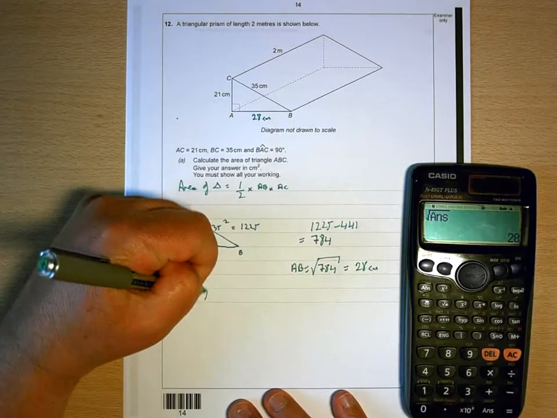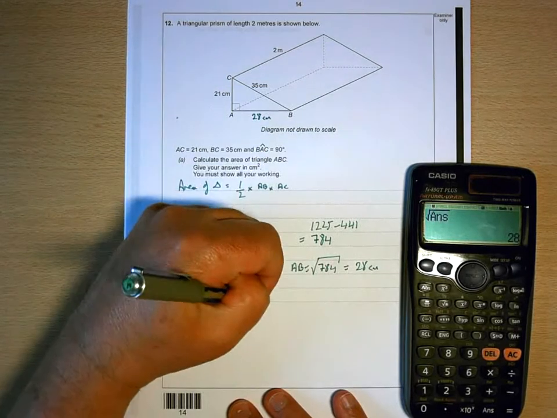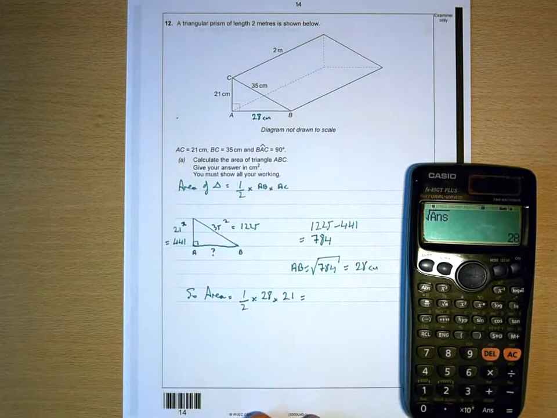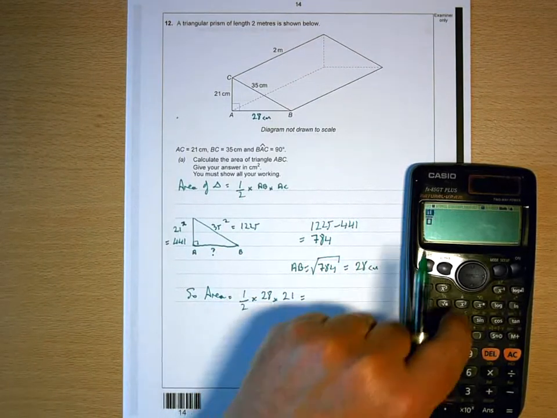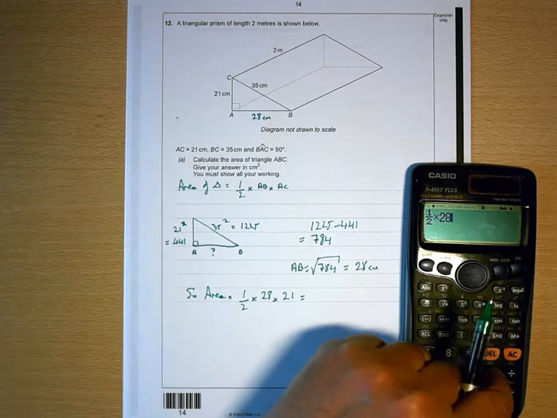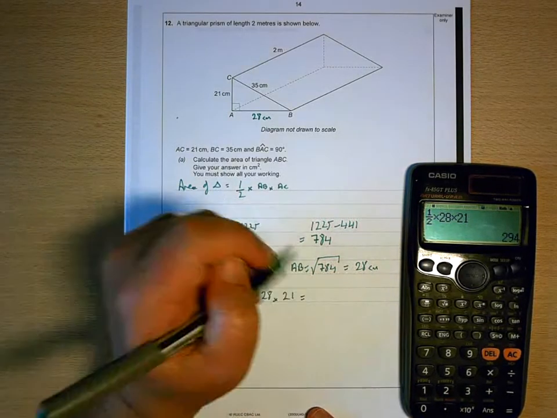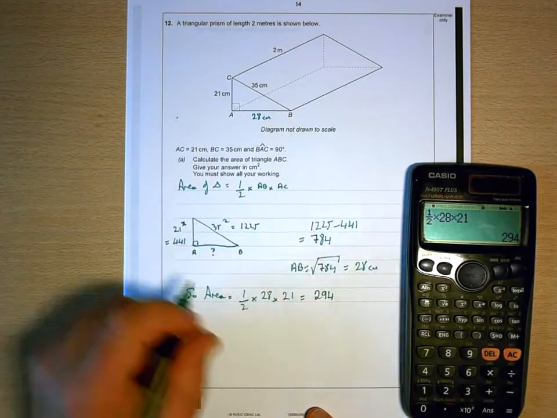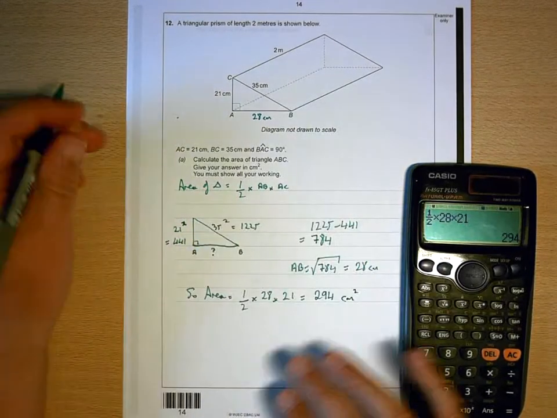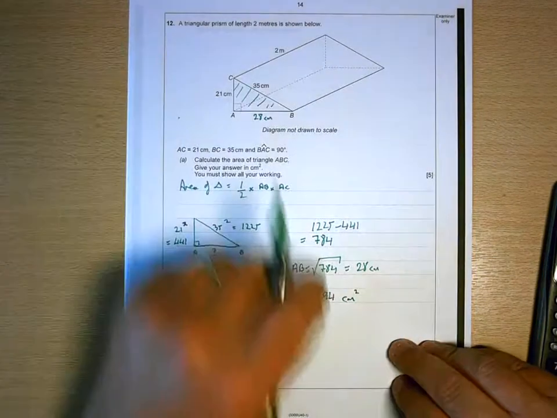So the area equals a half times AB times AC. You can type that exactly as we see it if you like. So 294. And the area will be in centimeters squared. So that's the area of that face there.